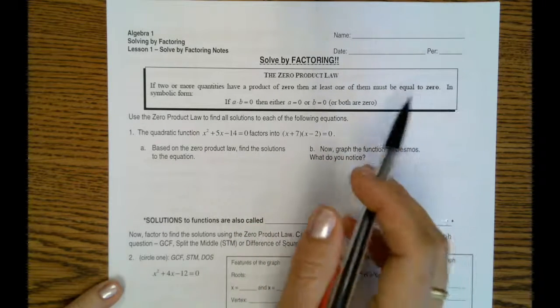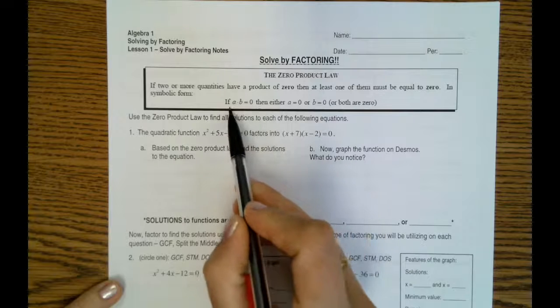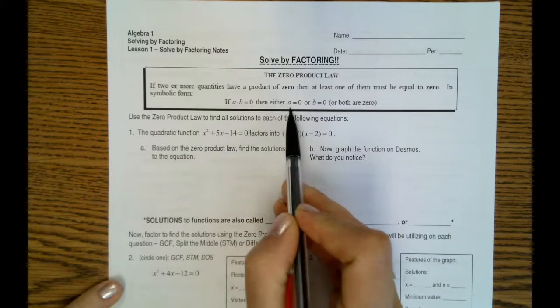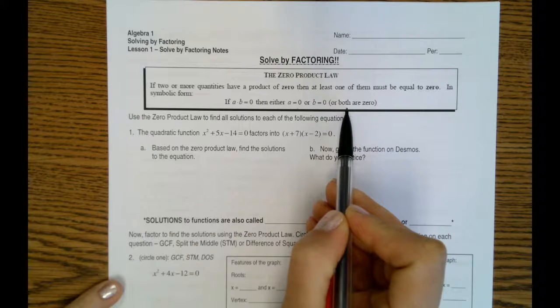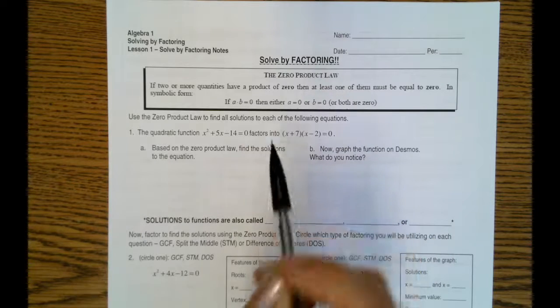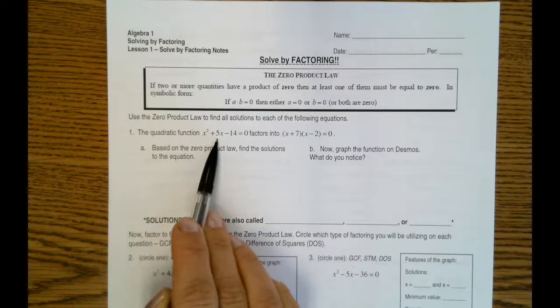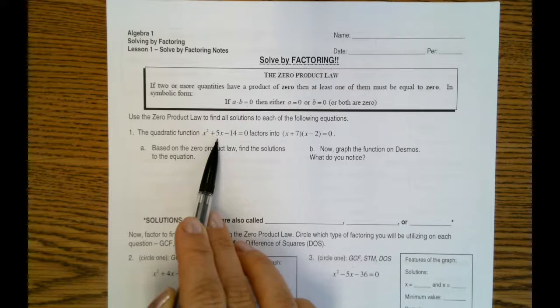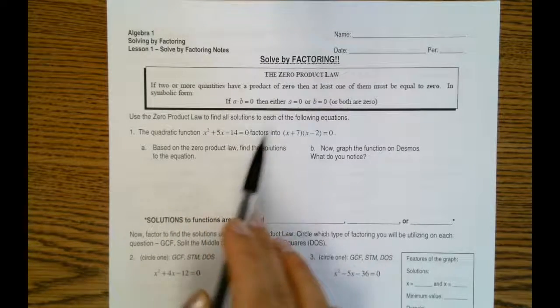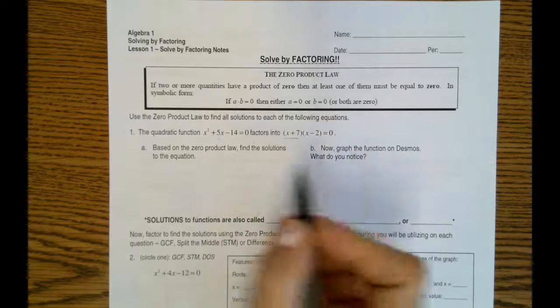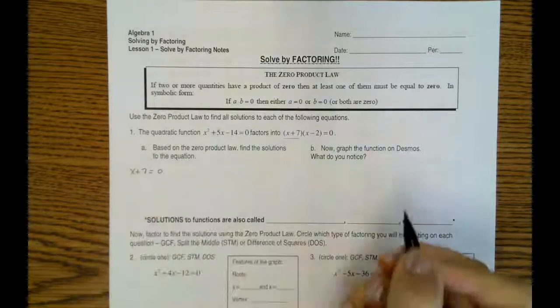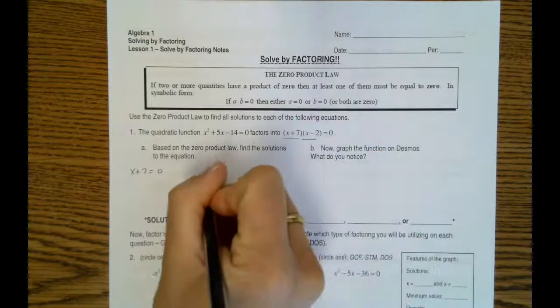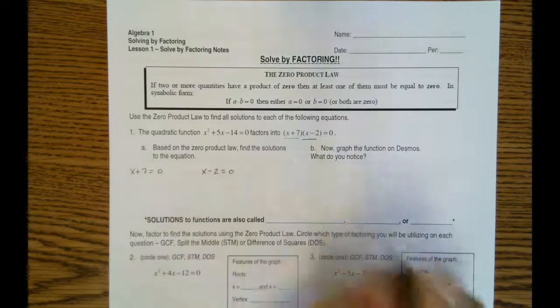Here's what this means, okay? So if A times B equals 0, then either A equals 0 or B equals 0, or both can be equal to 0. So let's put this into practice here. Say we had a quadratic function, x squared plus 5x minus 14 equals 0. Well, what this is saying is that the factor x plus 7 equals 0, or the factor x minus 2 equals 0, or both of them do.